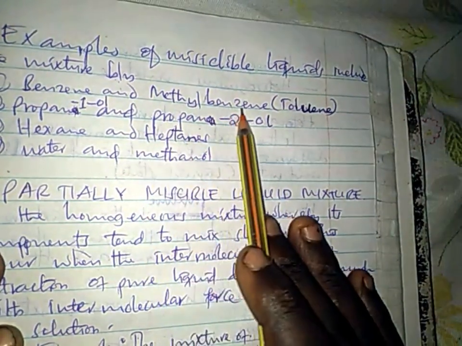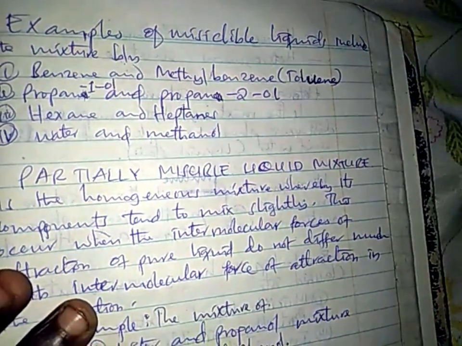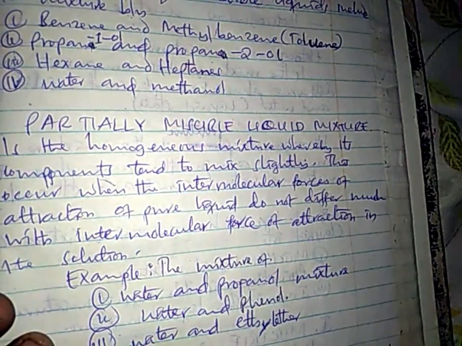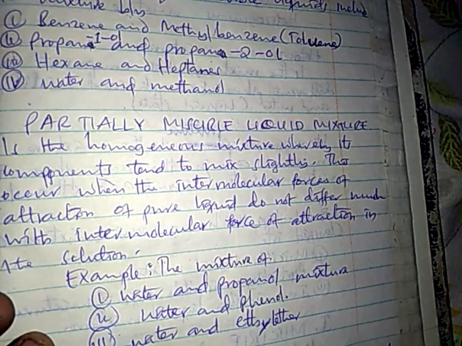So now let's go to the examples of miscible liquids. We have the mixture of benzene and methyl benzene, that is toluene, and the mixture of propan-1-ol and propan-2-ol. They have the same molecular mass, but the difference is just the position of the hydroxyl group. We have the mixture of hexane and heptane, and the mixture of water and methanol. So these are just examples of completely miscible liquid mixtures.